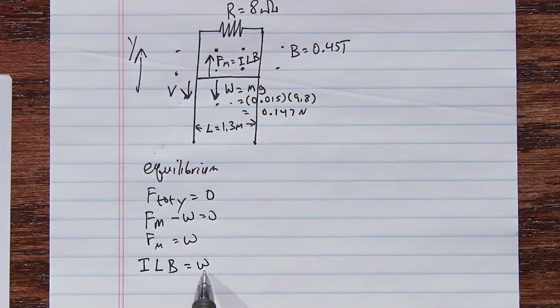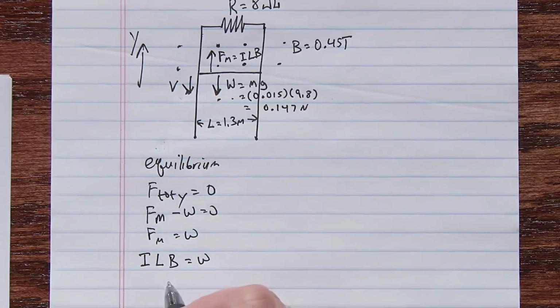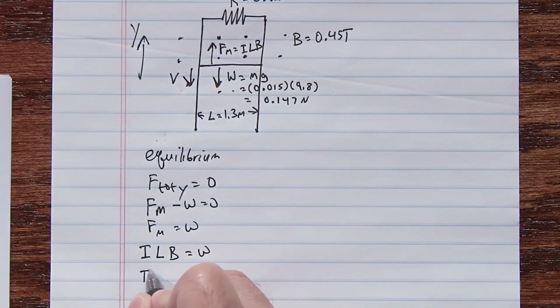We know the weight of the bar, we know the magnetic field, we know the length of the wire. So this actually tells us what the induced current is when the bar is in equilibrium.